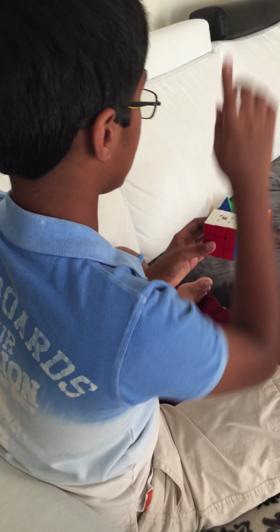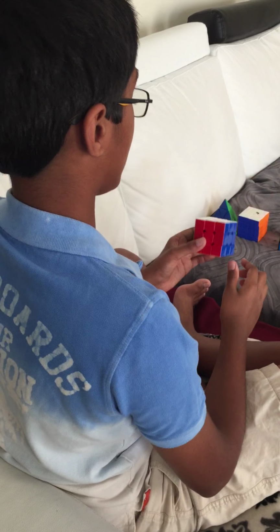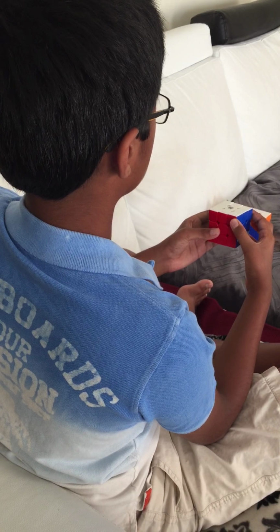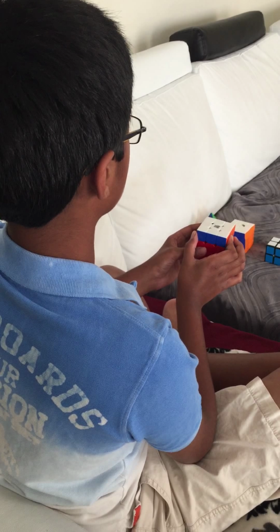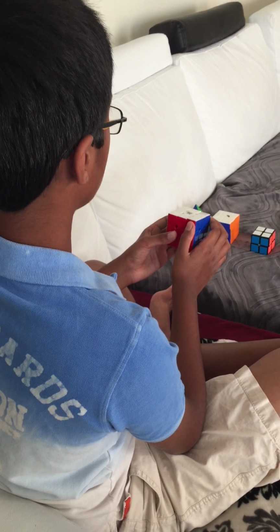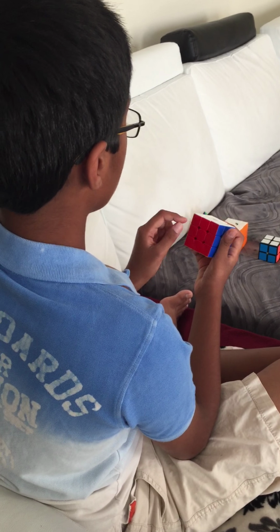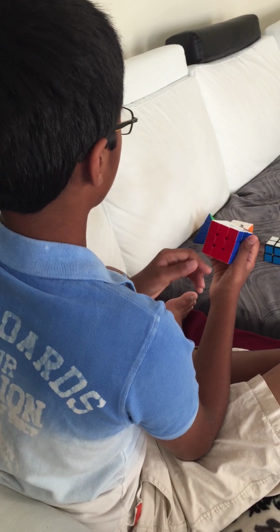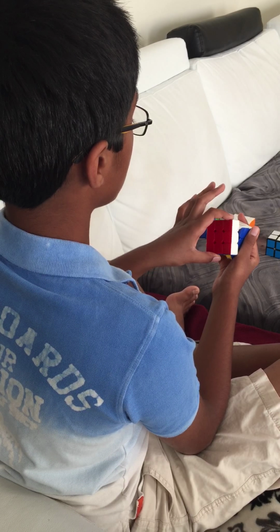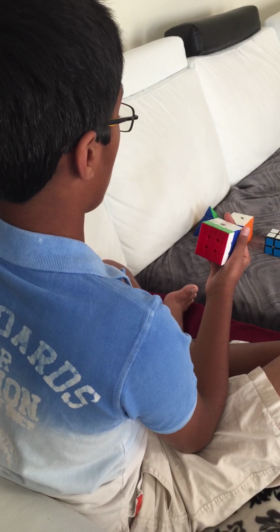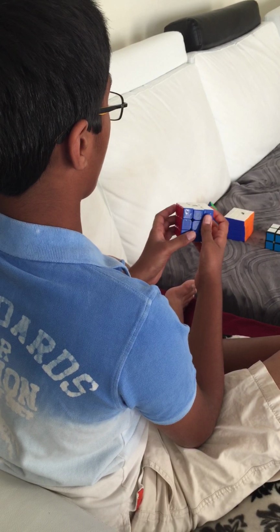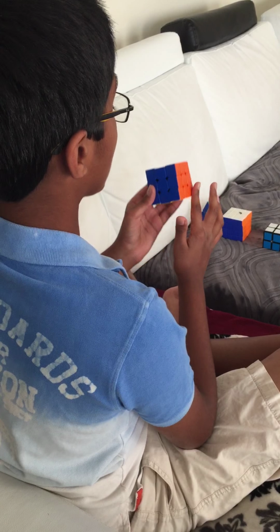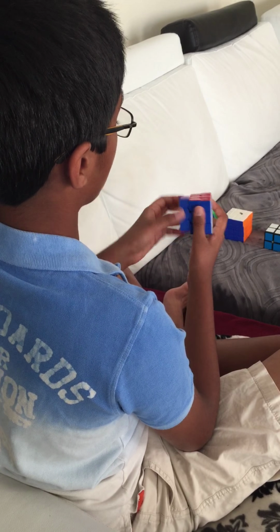The face is facing the ceiling or sky or anything. And move it this way, that's called up clockwise. Move it the other way, up counterclockwise. If you move the face which is facing you this way, that's called front clockwise. Move it the other way, front counterclockwise. And this is the back and this is the bottom, this whole layer.